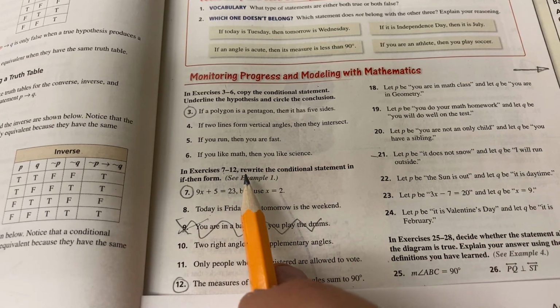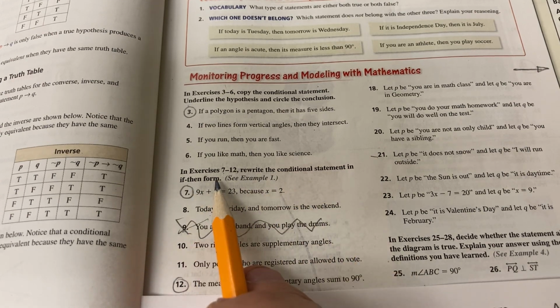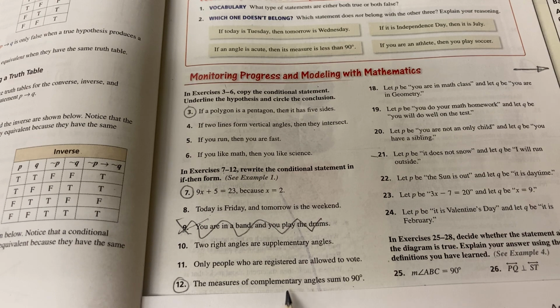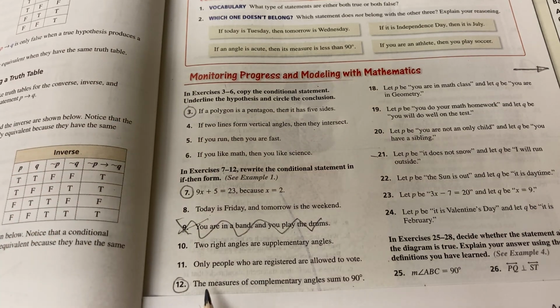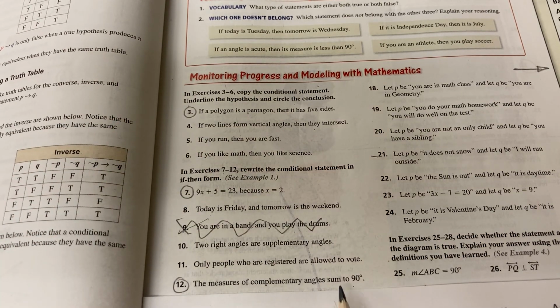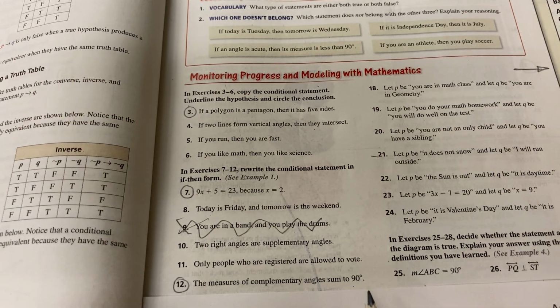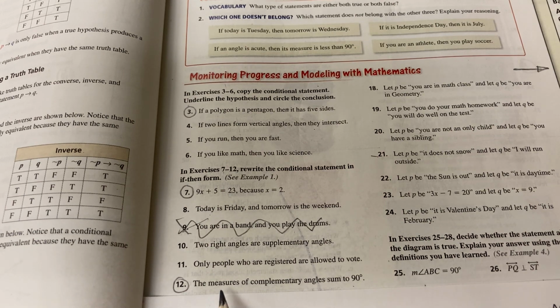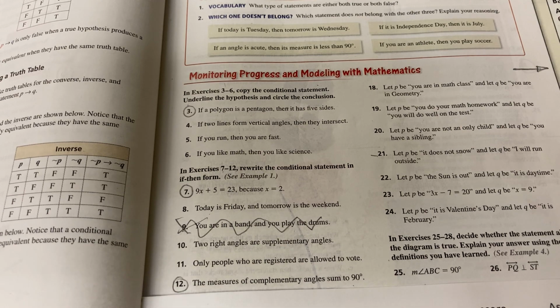Okay. Down here, 7 to 12, rewrite the conditional statement in if-then form. So here's a statement. The measures of complementary angles sum to 90 degrees. One way of doing it would be, if two angles are complementary angles, then their sum is 90 degrees. Another way you could do this would be to say, if two angles sum to be 90 degrees, then they are complementary angles. So there are at least 2 different ways you can make that a true statement.